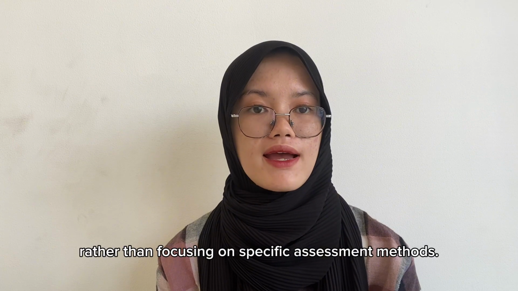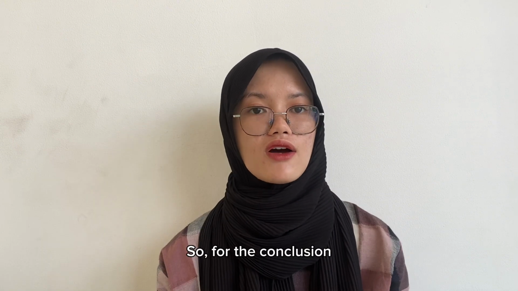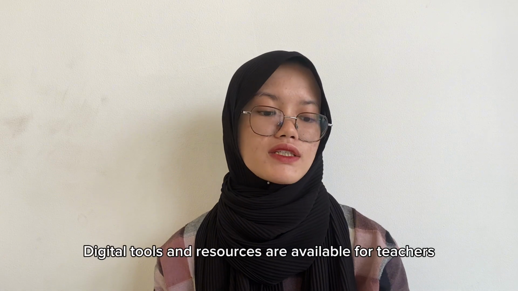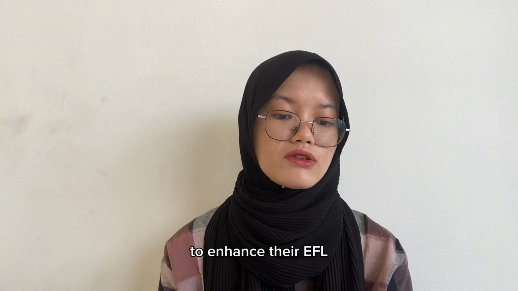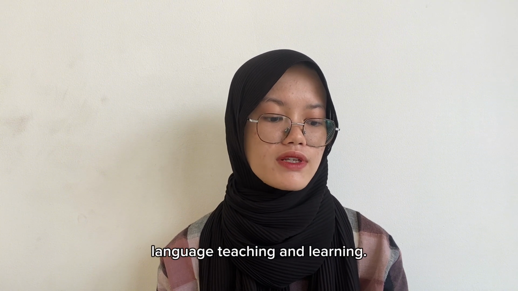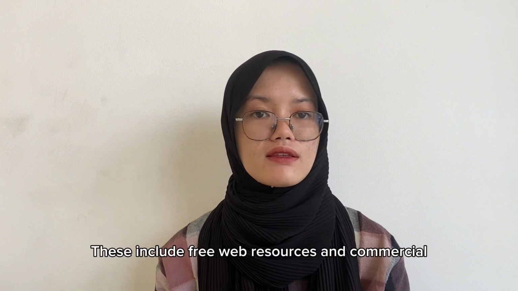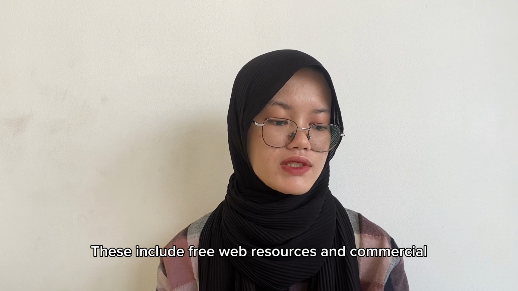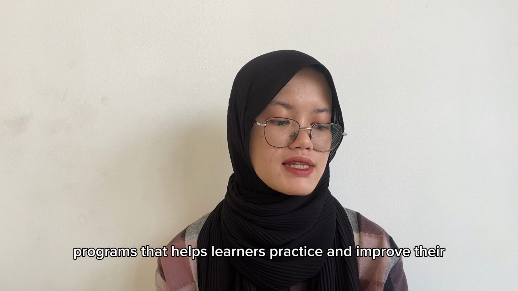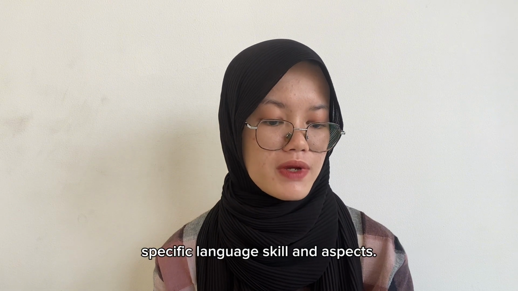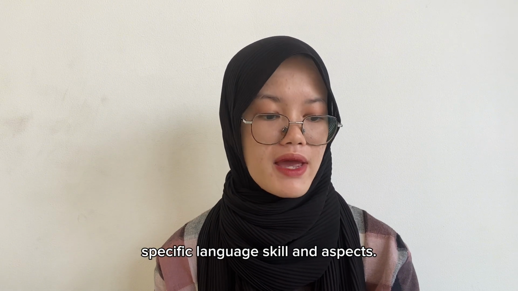So for the conclusion, digital tools and resources are available for teachers to enhance their EFL teaching and learning. These include free web resources and commercial programs that help learners practice and improve their specific language skills and aspects.